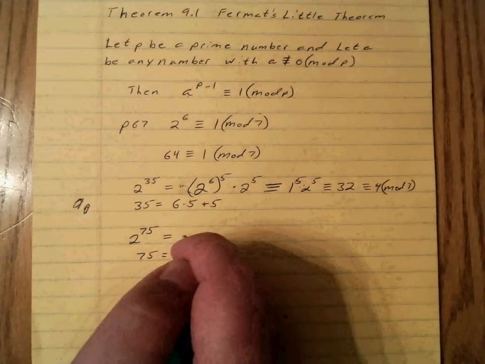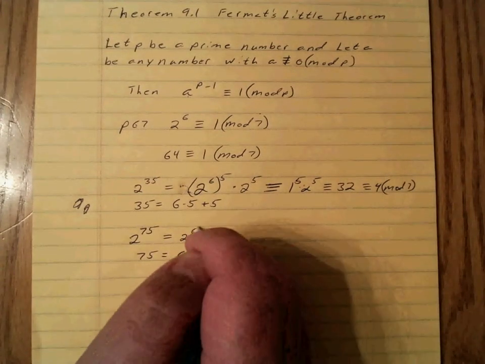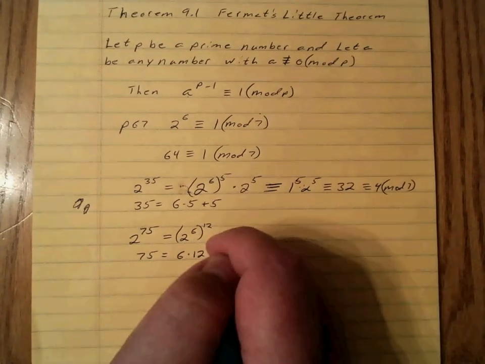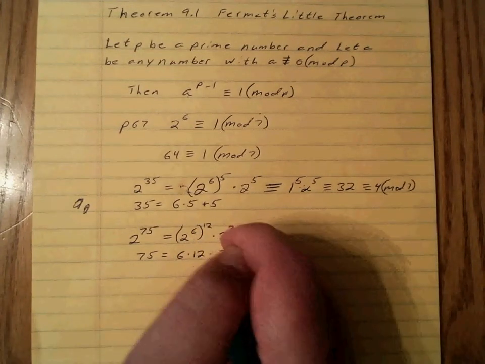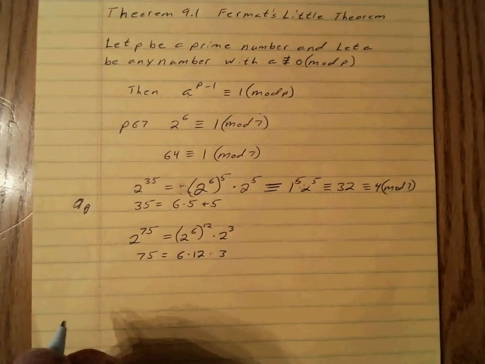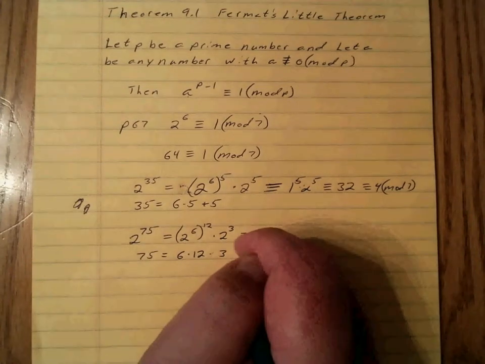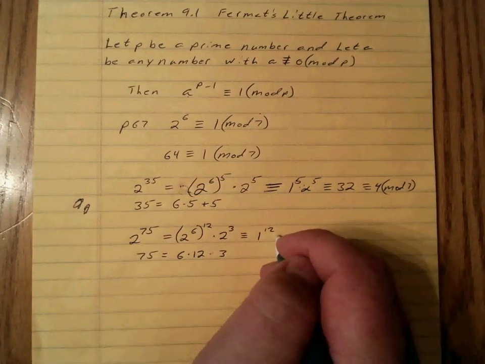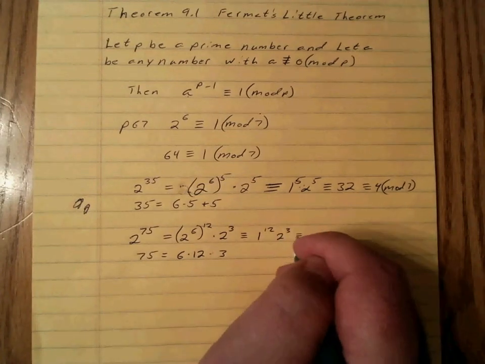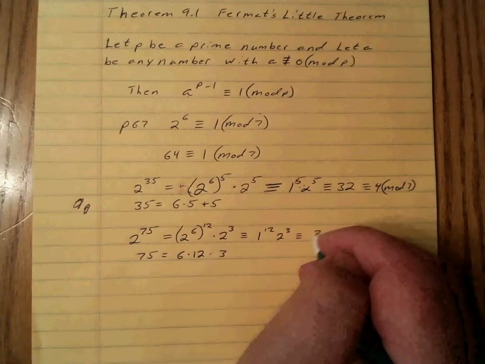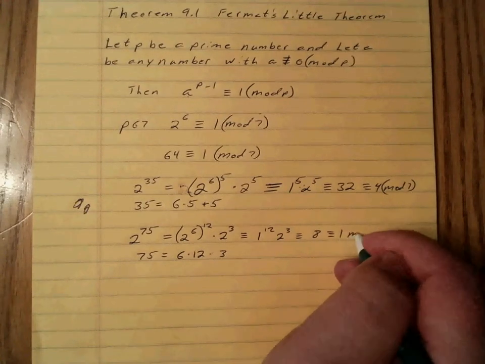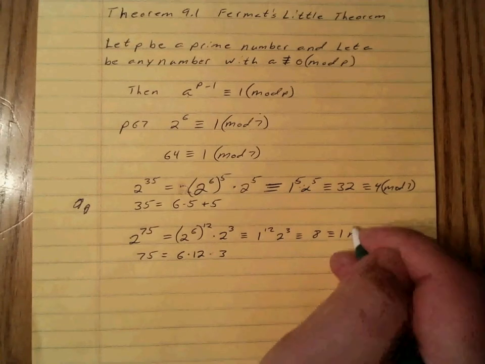We could rewrite this as 2 to the 6th power raised to the 12th, and this is going to give us 1 times 2 to the 3rd power. So this is congruent to 1 to the 12th and 2 to the 3rd, which is then congruent to 8, which is then congruent to 1 mod 7.